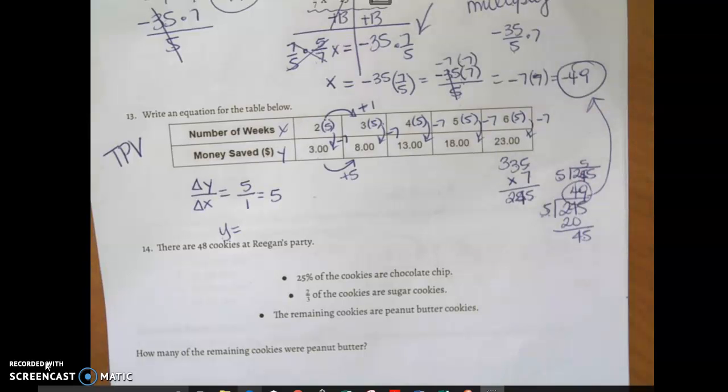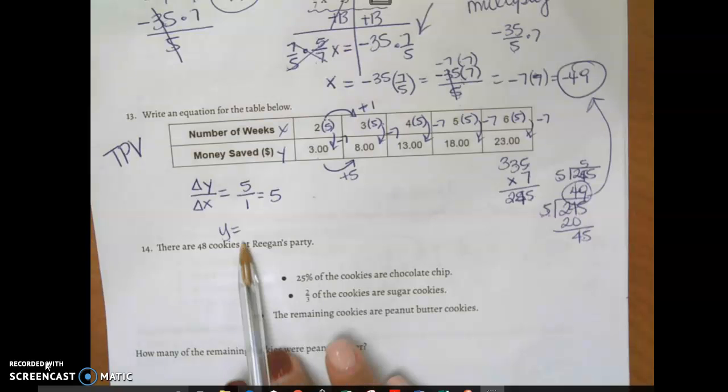25 minus 7. What am I doing first? Multiply, then minus. Times 5, then minus 7.